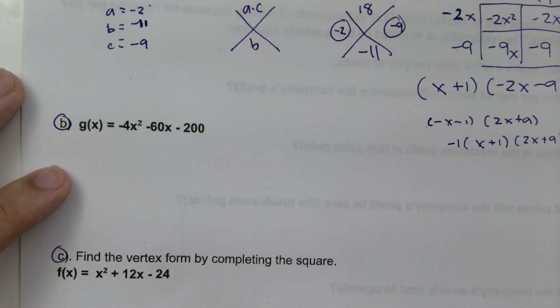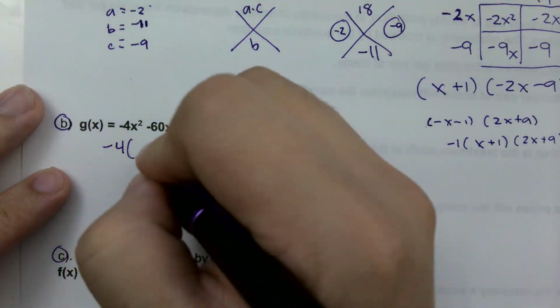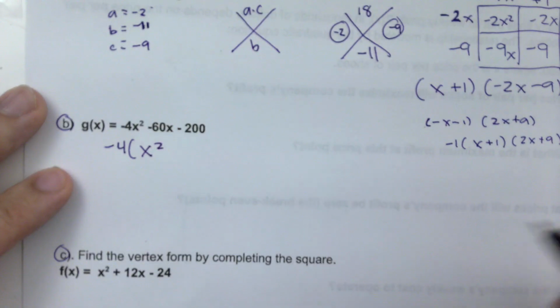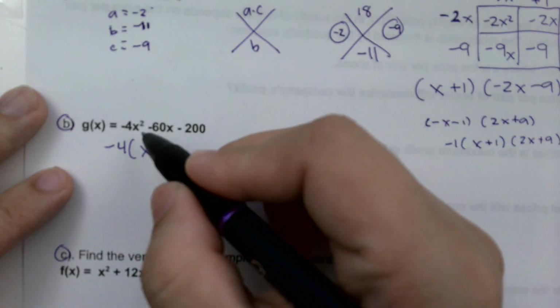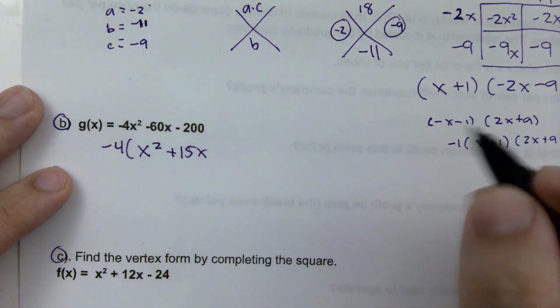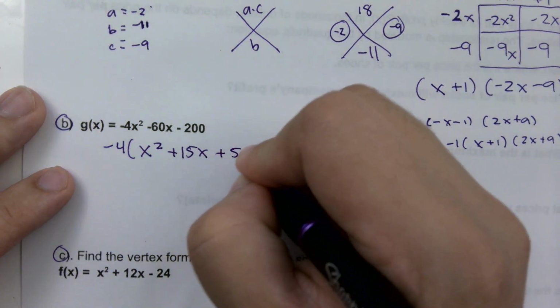So factor out a -4 and rewrite it. -4x squared divided by -4 is just x squared. -60x divided by -4 is plus 15x. Negative 200 divided by negative 4 is plus 50.